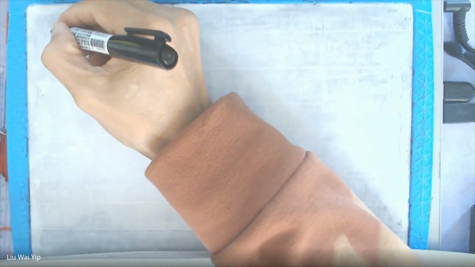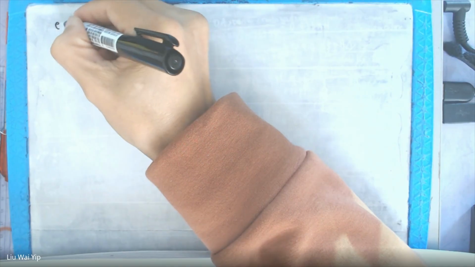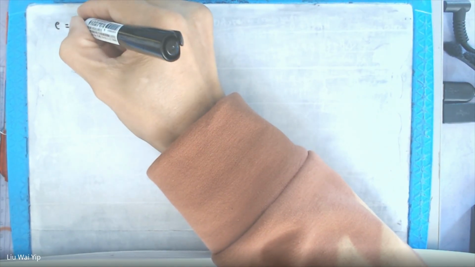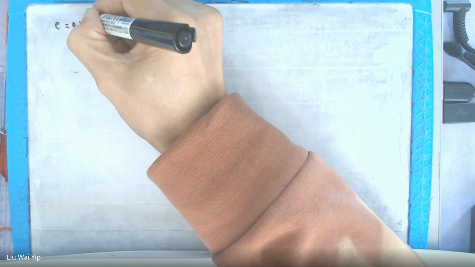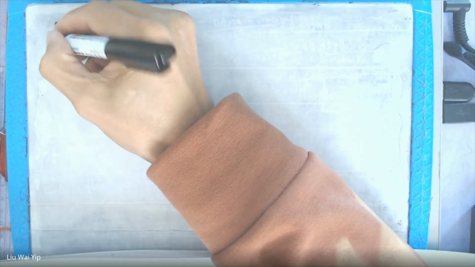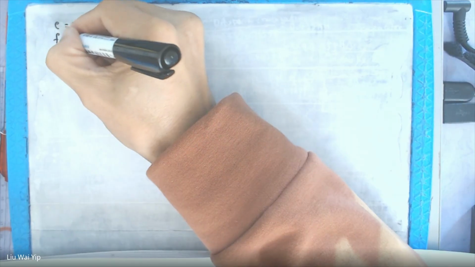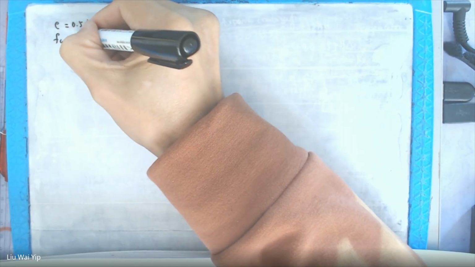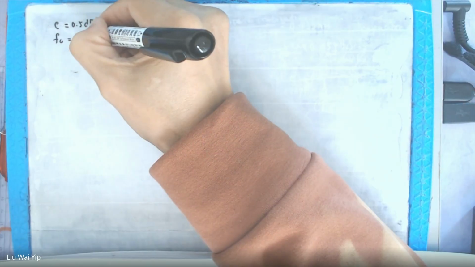Now, first of all, I'm going to write down what we have got in the question. The ripple is 0.5 dB. The cutoff frequency is 3.1 gigahertz.